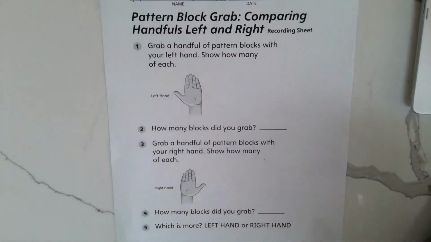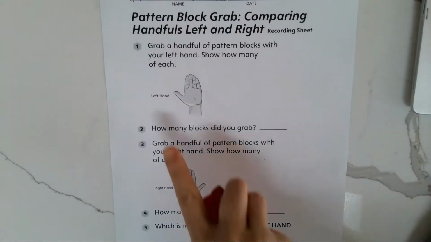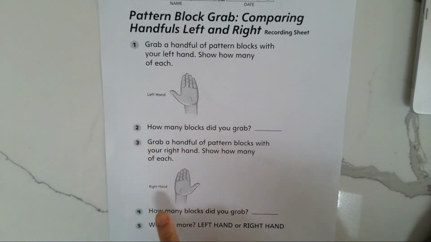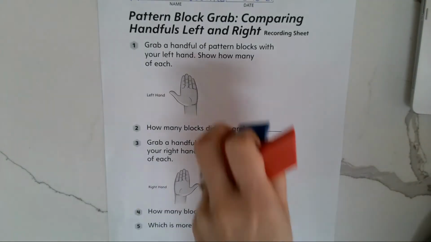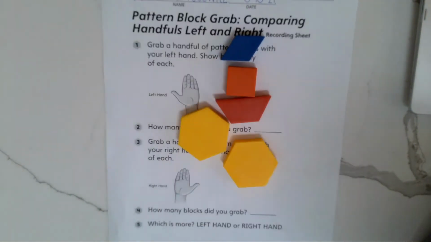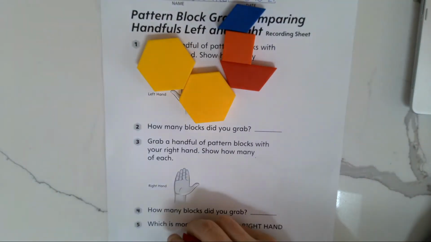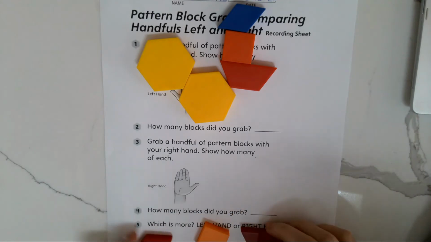On your recording sheet today, we're going to be showing our left hand grab first, and then how many we grabbed with our right hand. So I'm going to dump how many pattern blocks I grabbed with my left hand right on my paper at the top. And then I'm going to put how many I grabbed with my right hand on the bottom.